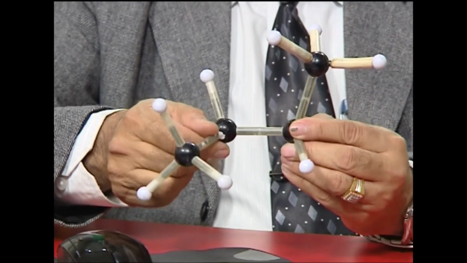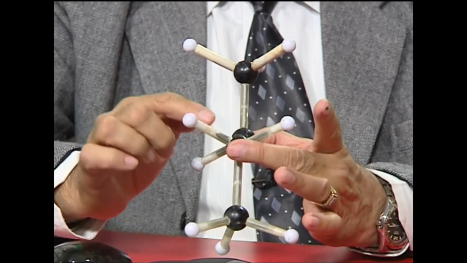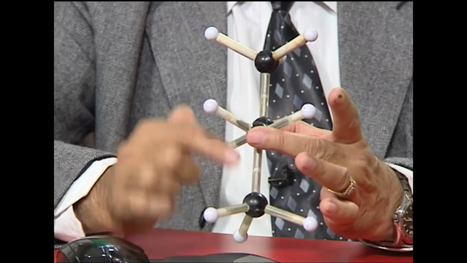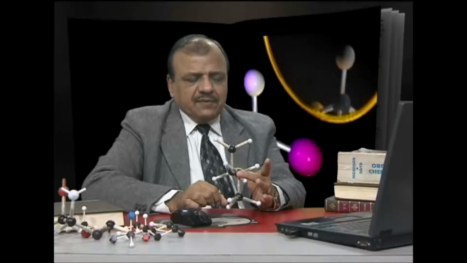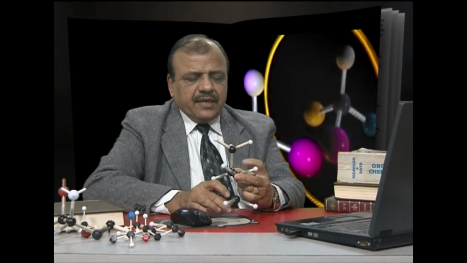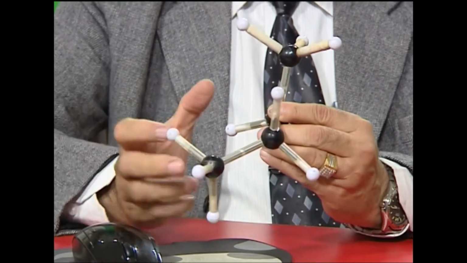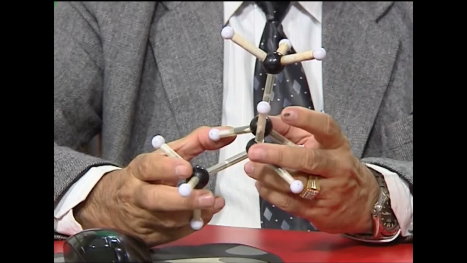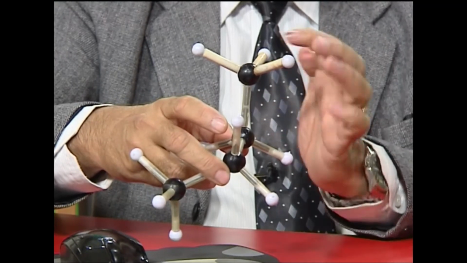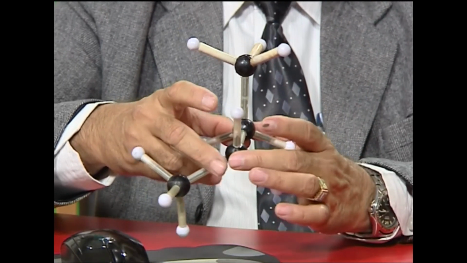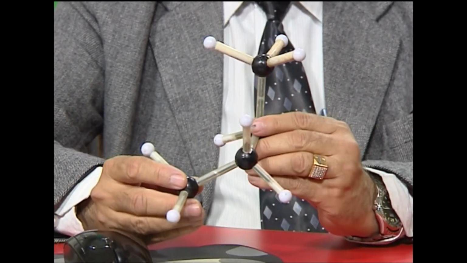If we start initially with this conformation, where the two carbons have methyl groups exactly opposite each other, this conformation has been named the anti-conformation. Now, if we rotate the bond across one carbon, we get an eclipsed conformation in which the methyl group is eclipsing this hydrogen and this hydrogen is eclipsing this methyl, whereas these two hydrogens are eclipsing. This conformation is called the partially eclipsed conformation or skew eclipsed.